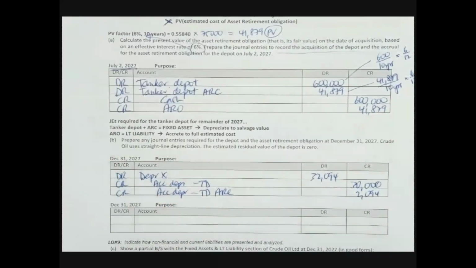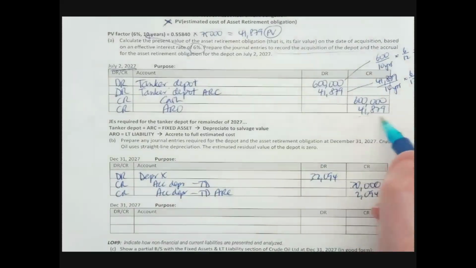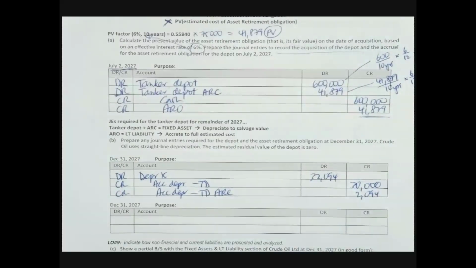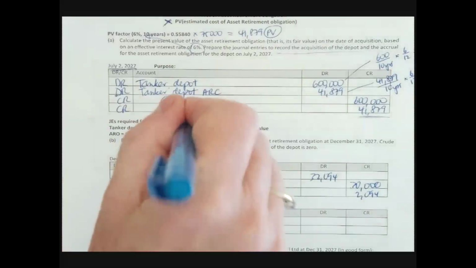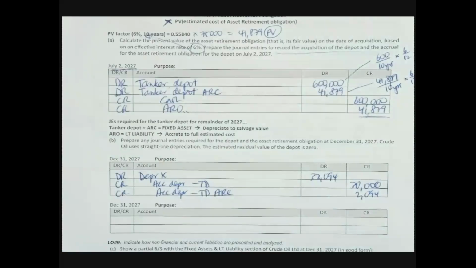The ARO. The ARO starts at 41,879. But 10 years from now, we expect to actually pay 75,000. So by 10 years from now, that ARO account needs to be 75,000.